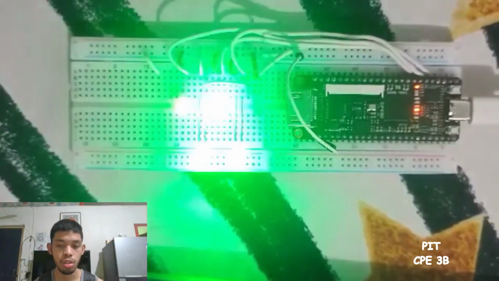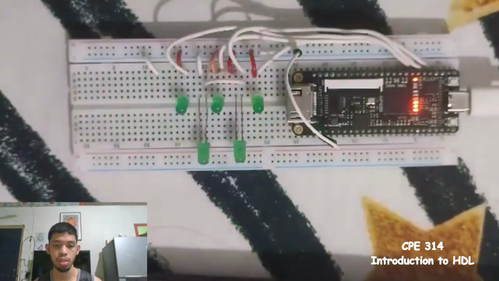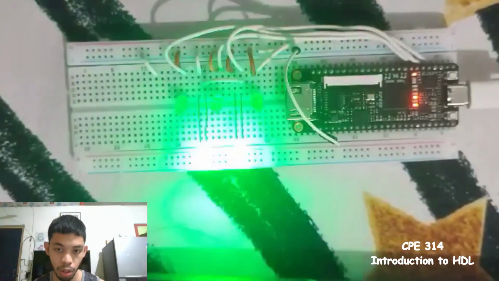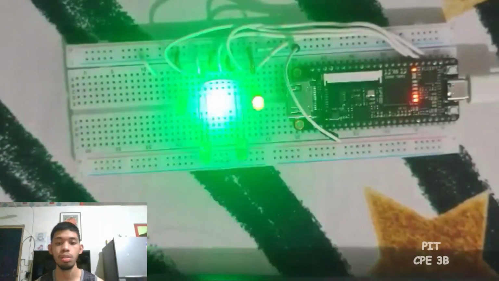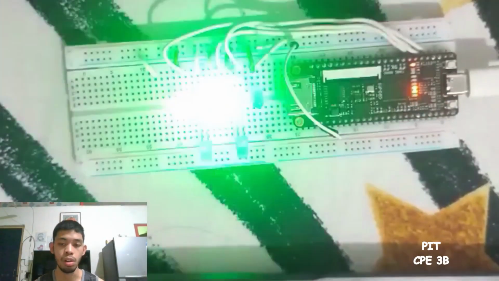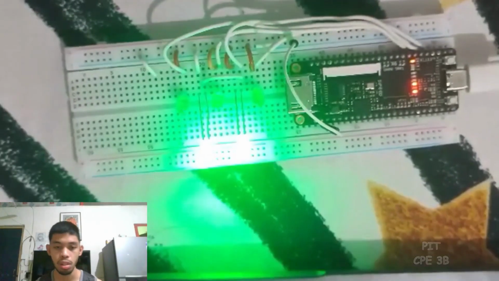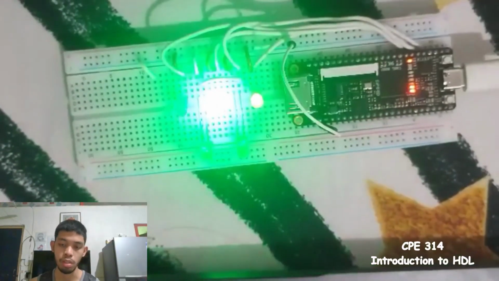In conclusion, our project is good for demonstration purposes because, as you can see, it is still on a breadboard. But if you would like to develop it further, you may implement it on a PCB or even replace the LEDs with a 7-segment display for the outputs.